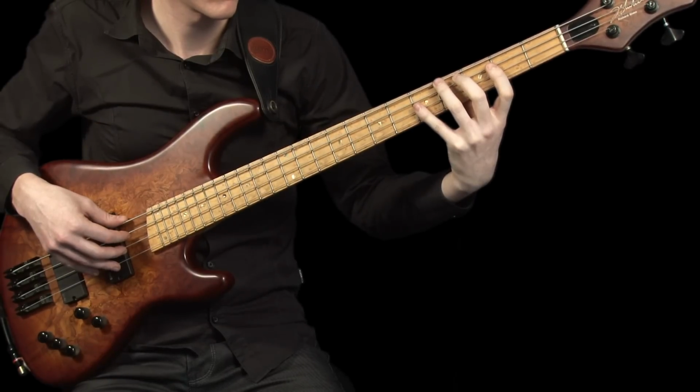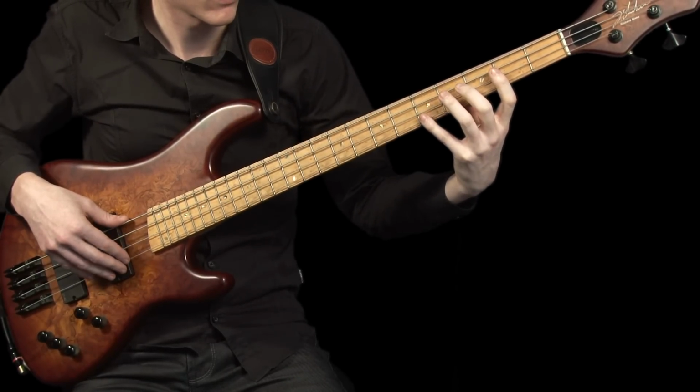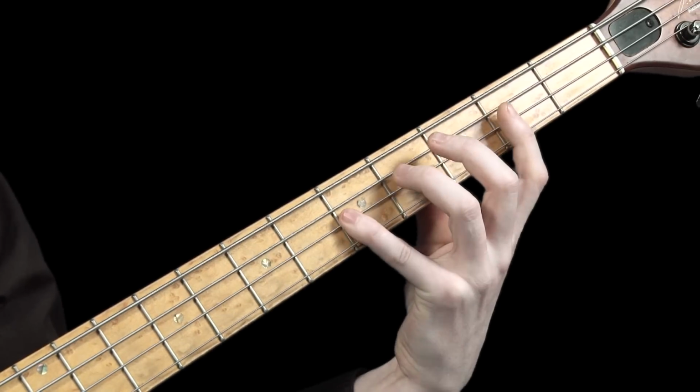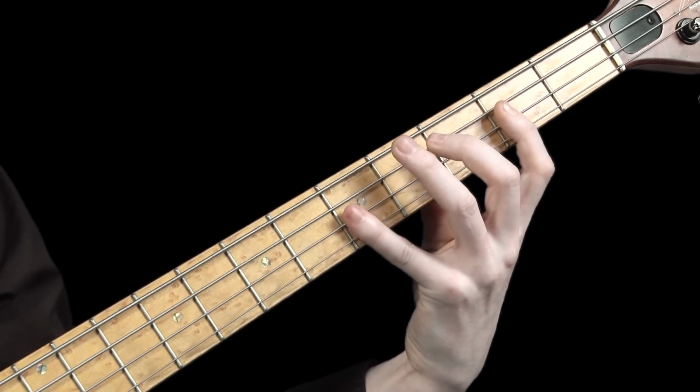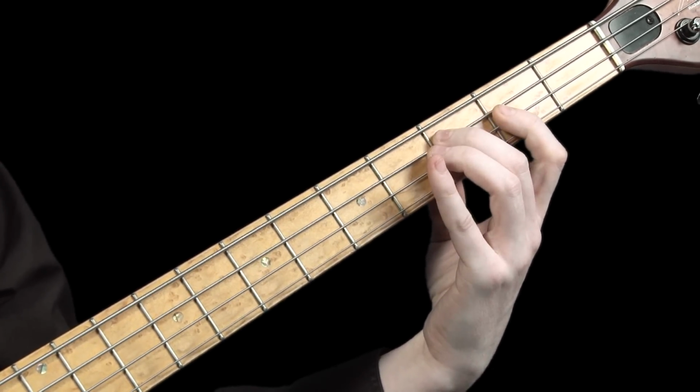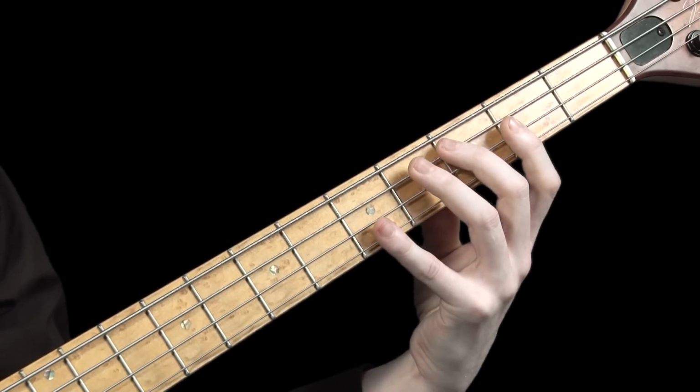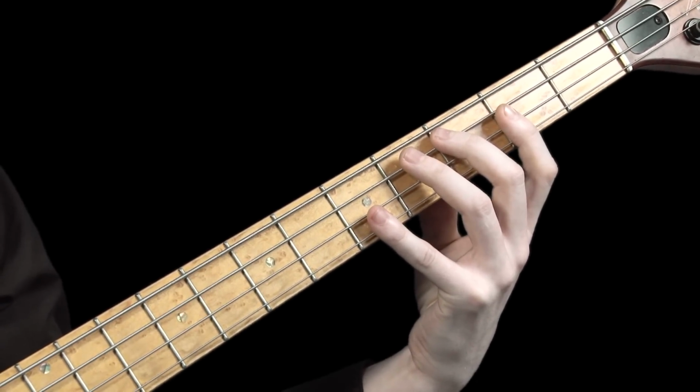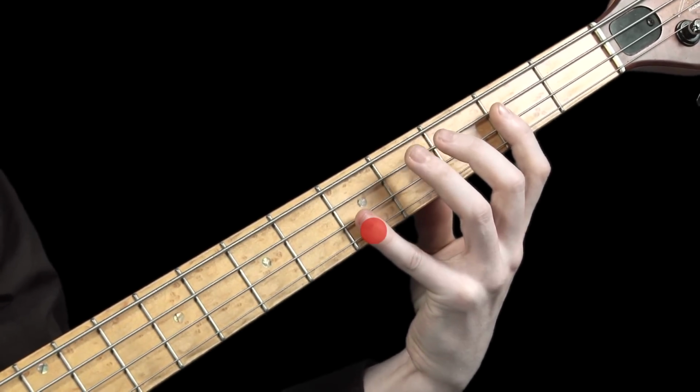Okay, next, let's use the same notes, but this time we'll descend through the arpeggio, starting on the octave C. Again, I'll repeat the sequence 4 times. After 4, 1, 2, 3, 4.